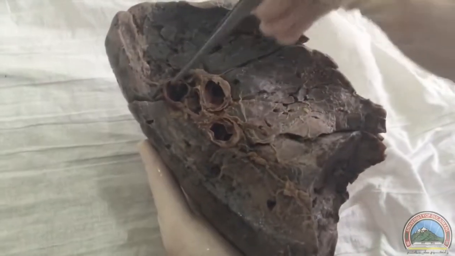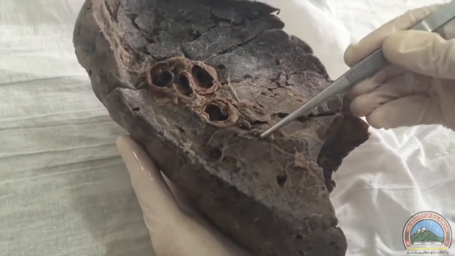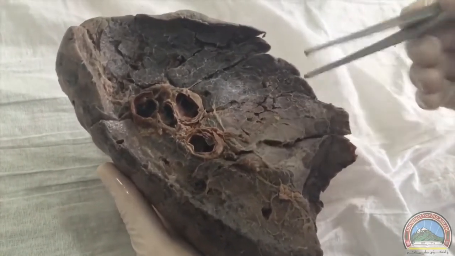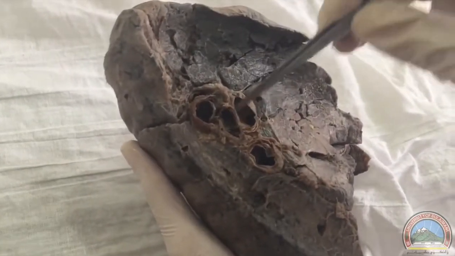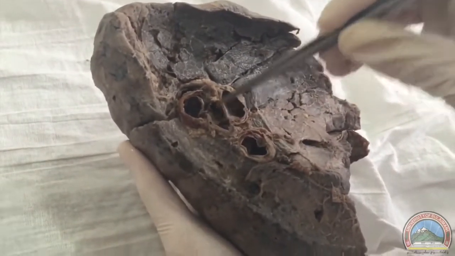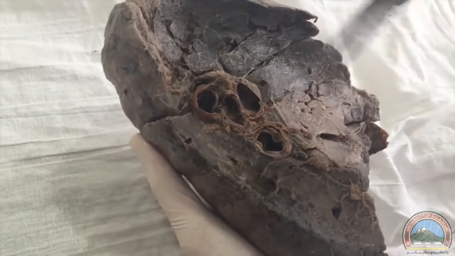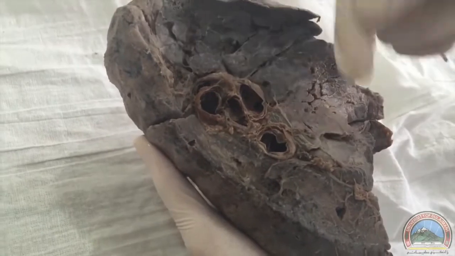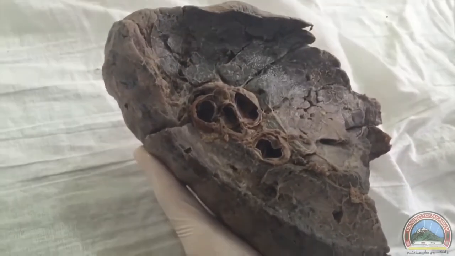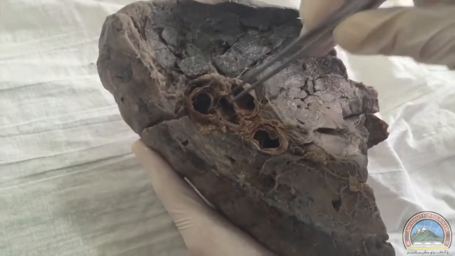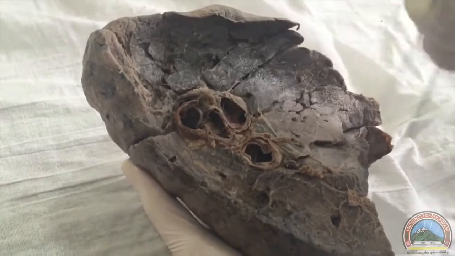This is the hilum or root of the left lung. This is the pulmonary ligament. This is the left main bronchus. The branches, which are the upper and lower or superior and inferior left bronchi, are inside the left lung.